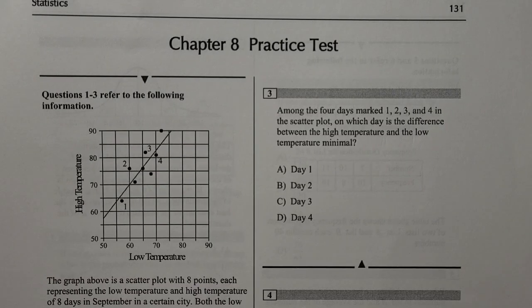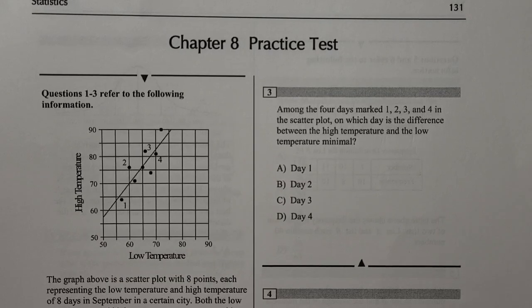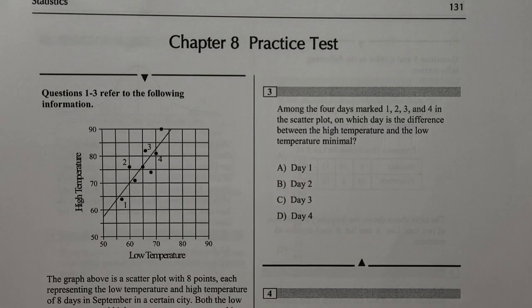So in this episode, I'm going to be doing some additional problems on statistics. So let's dive right into this.